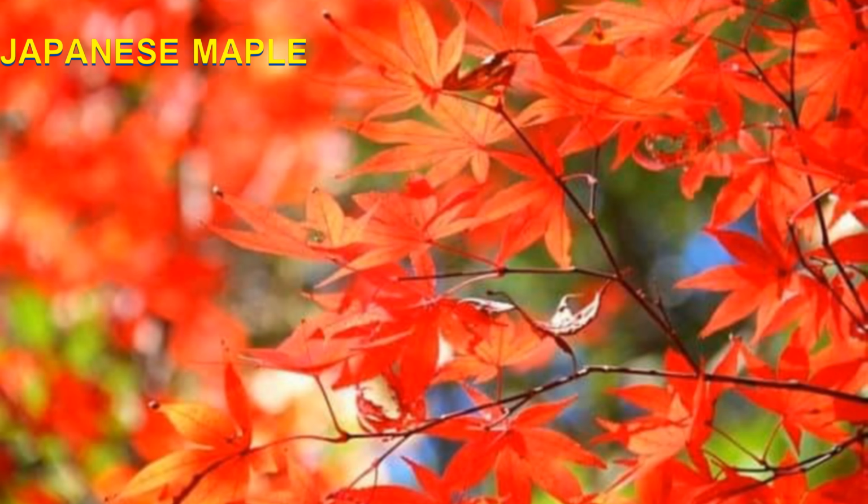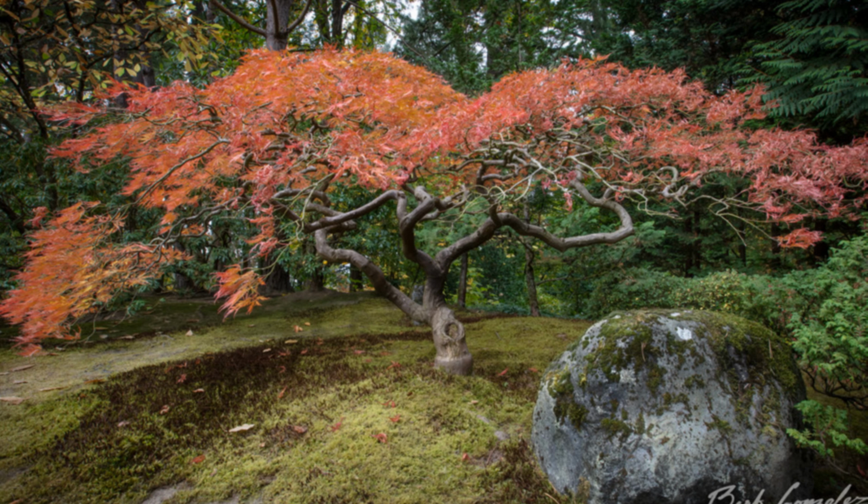Japanese maple. Japanese maple, also known as Acer palmatum, is a common feature in Zen gardens. The tree is known for its vibrant fall colors, delicate leaves, and intricate branching patterns, making it a popular choice for traditional Japanese gardens. Japanese maple is often used as a focal point in the garden, adding a sense of movement and life.